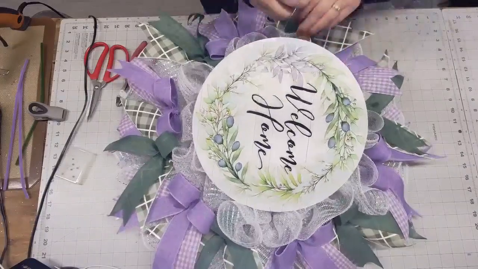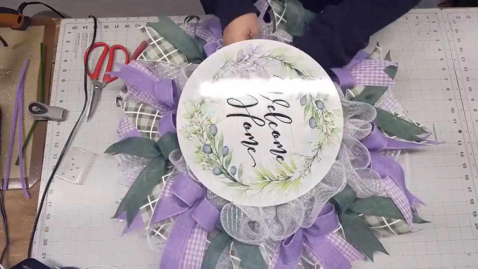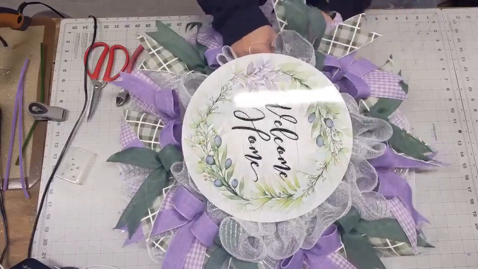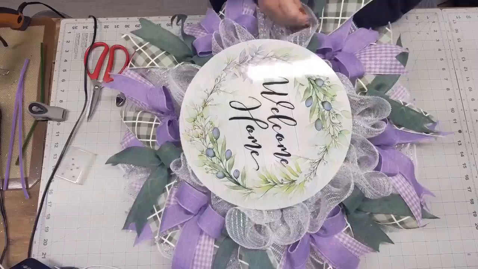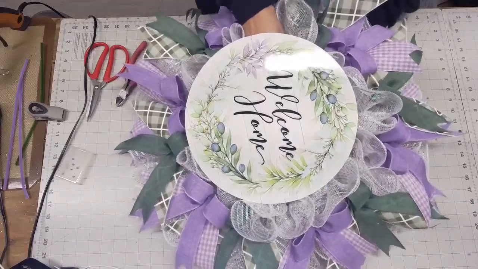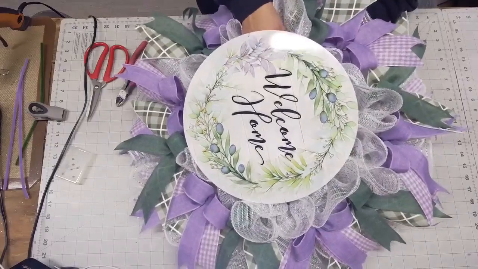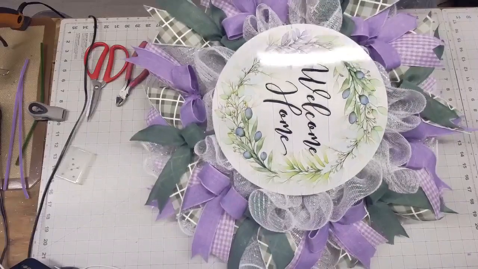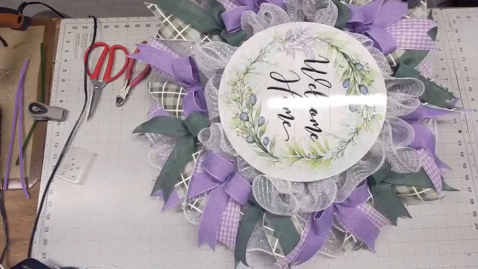Okay, let me make sure I get wires on the right side. And I want to make sure I can bring that in. There's one side. Grab the other, and push this in. Okay, so I'm going to suck that one all the way in and get it down to that depth.